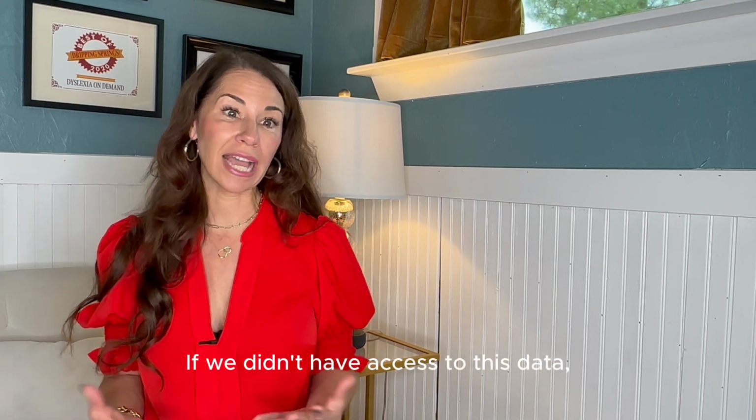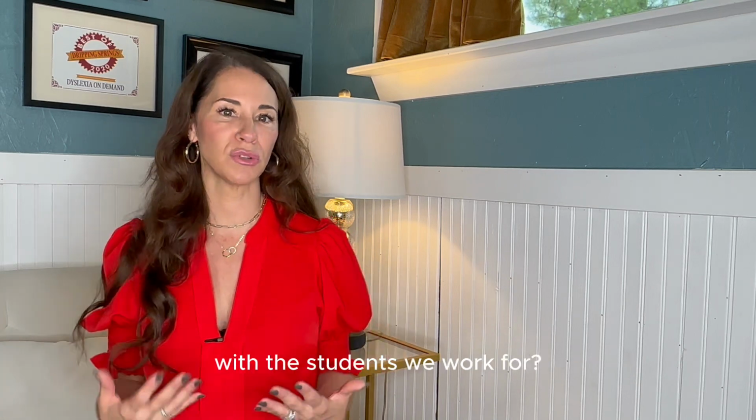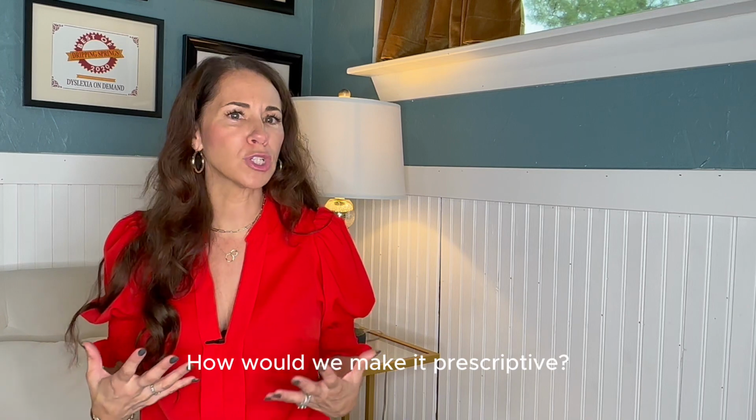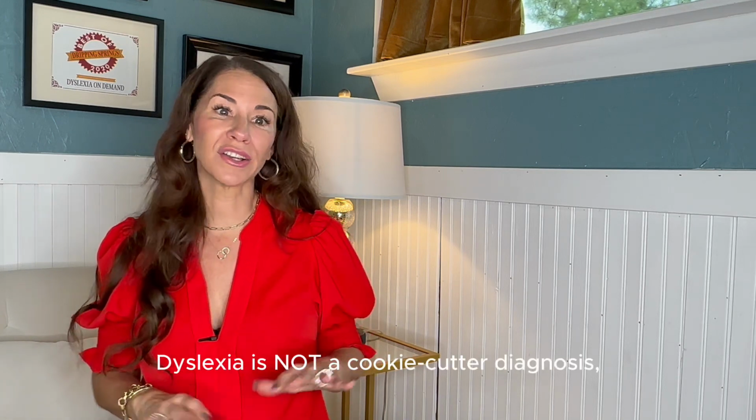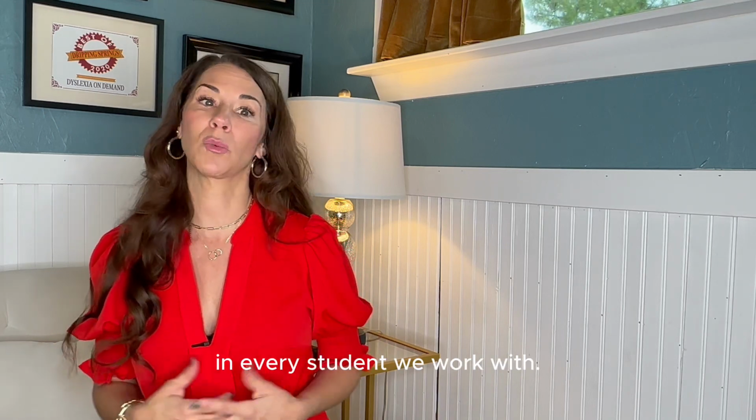If we didn't have access to this data, how would we individualize our dyslexia therapy with the students we work for? How would we make it prescriptive? Dyslexia is not a cookie-cutter diagnosis, and there's a lot of variability in every student we work with.